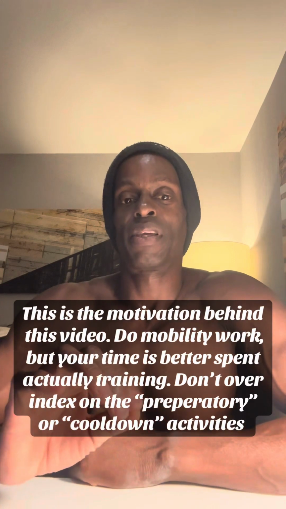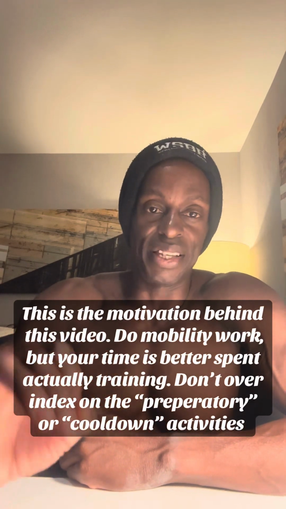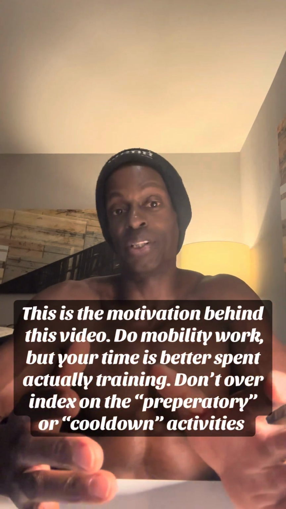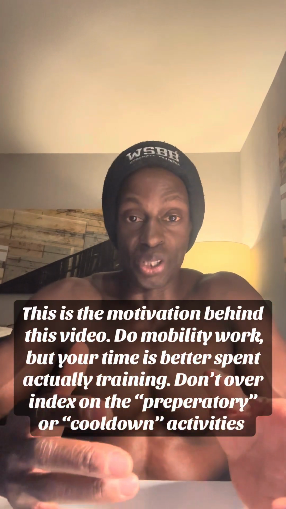Here's the thing: mobility is something you have to continue to work on like any other physical capacity. It's use it or lose it. But there's only so much you can work on it before you get diminishing returns.